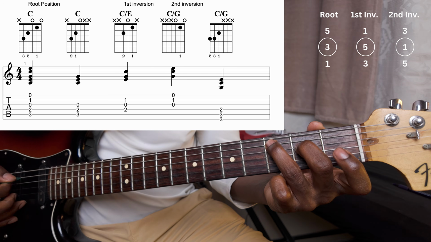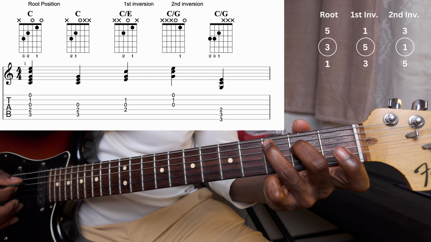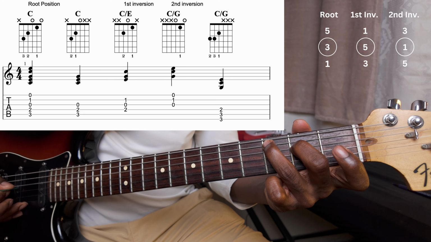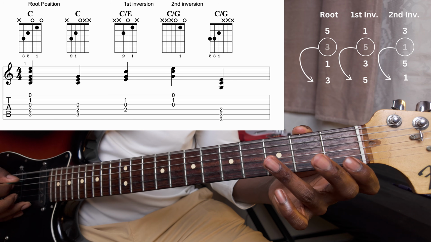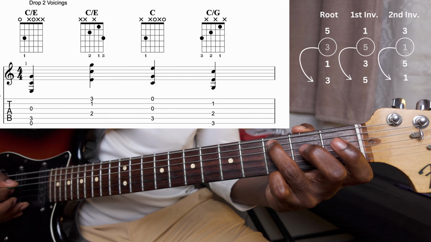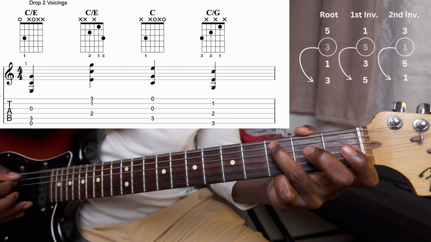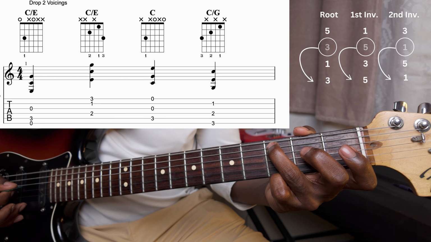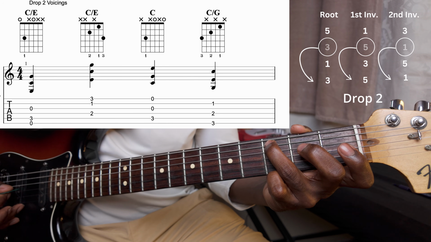So if we look at the root position, 1, 3, and 5, and we take that middle voice, which is the third, and we carry it down an octave, we'll get 3, 1, and 5, right? And we refer to that as a drop 2 voicing.